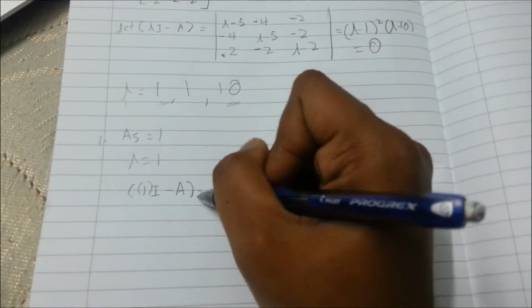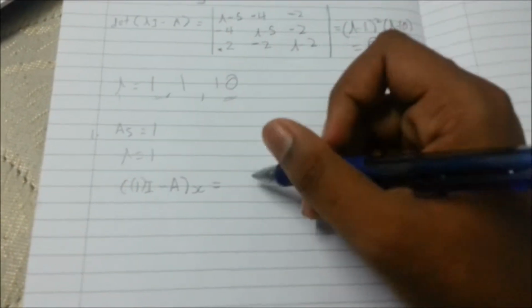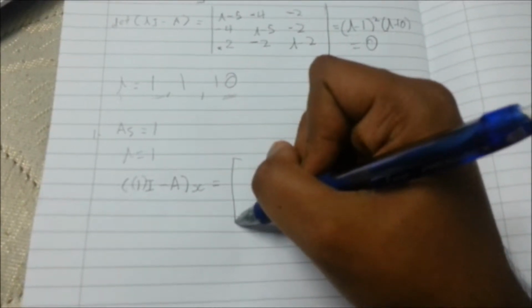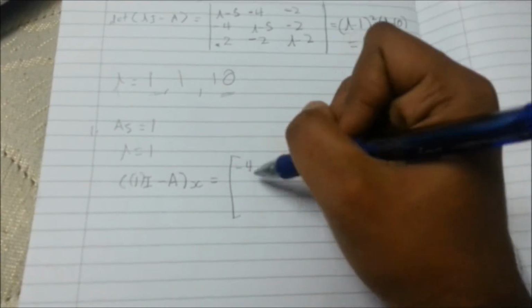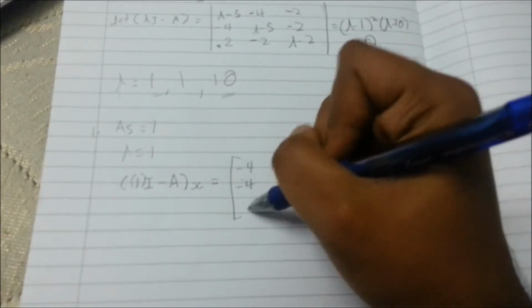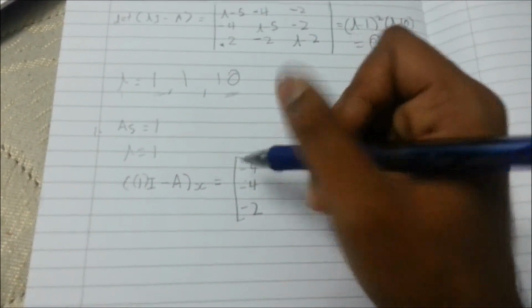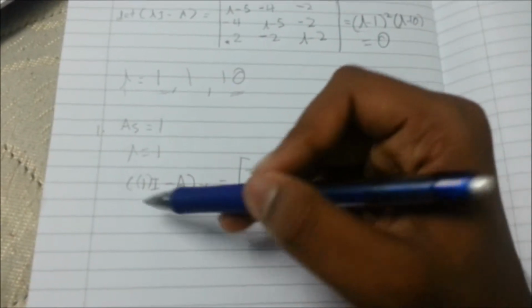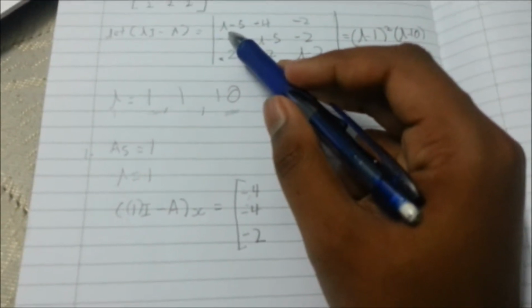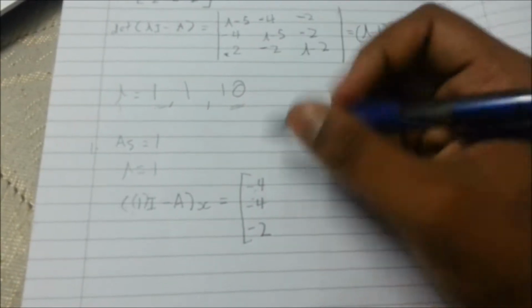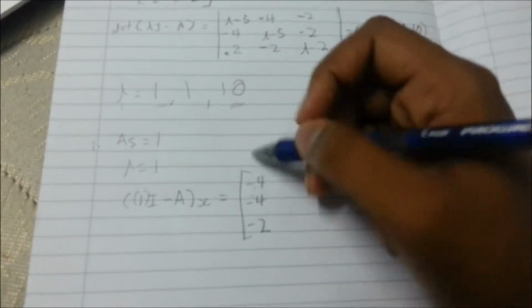which would equal -4, -4, -2. You see how we got -4 by substituting the 1 into this lambda here. So we get 1 minus 4.